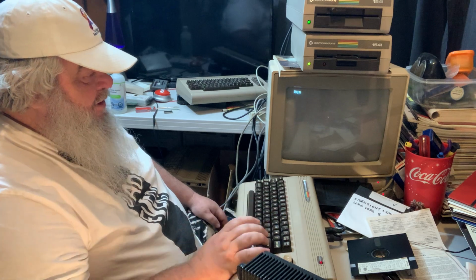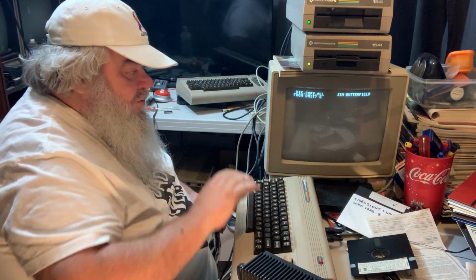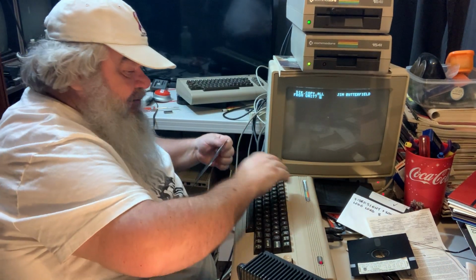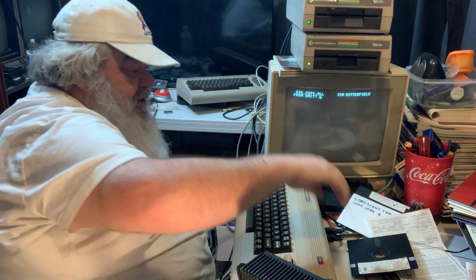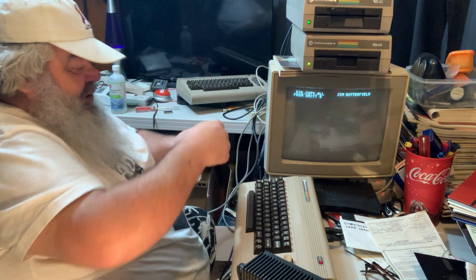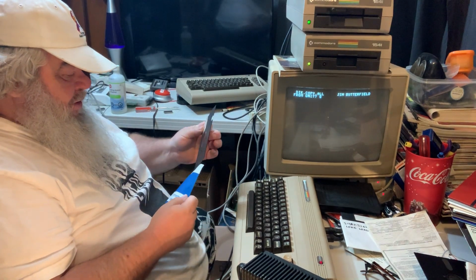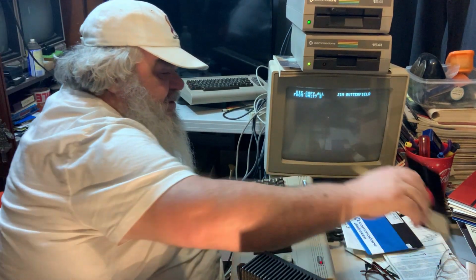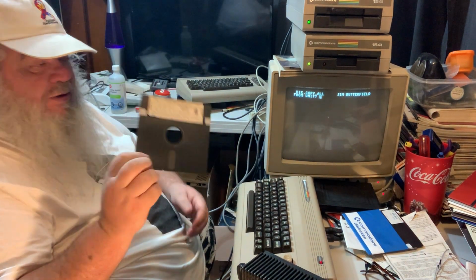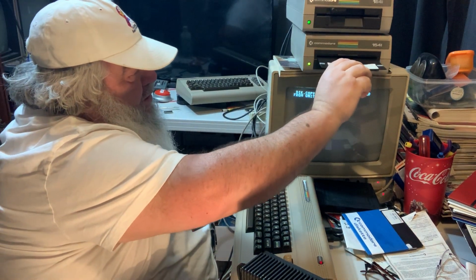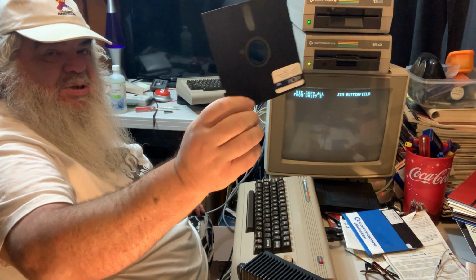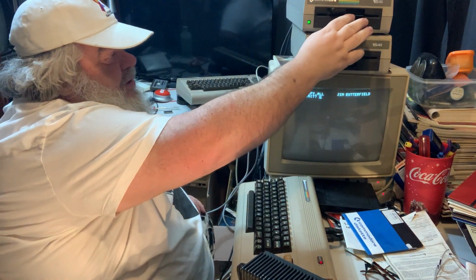And we will run. First of all, I want to make sure we have the disk that we want in the drive. Where is my envelope? If it's here. So I'm going to take this disk, which is from Ideal Software, and put it into this drive. And this disk, which is very blank, I'm going to put into this drive.